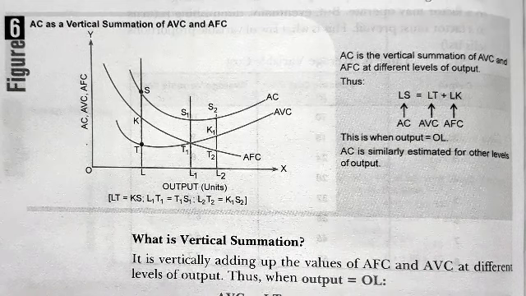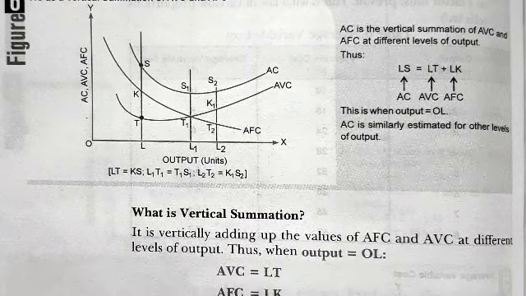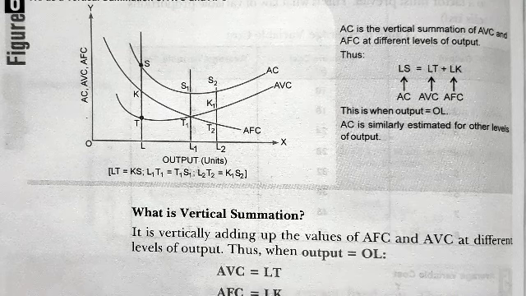Now this is called vertical summation of these two curves. What is vertical summation? It is vertically adding up the values of average fixed cost and average variable cost curves at different levels of output.